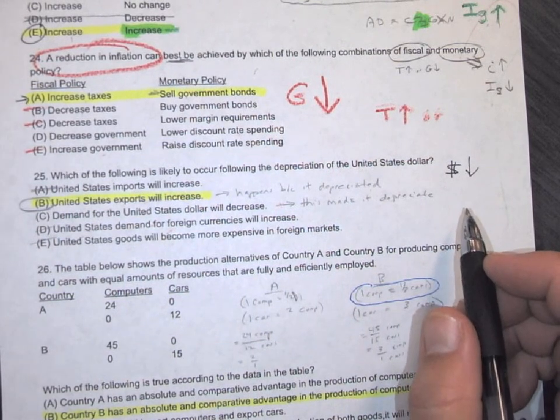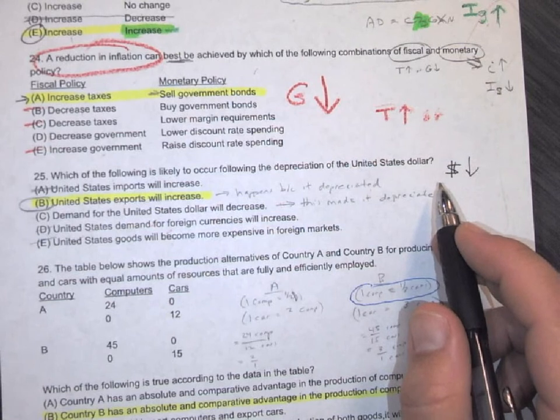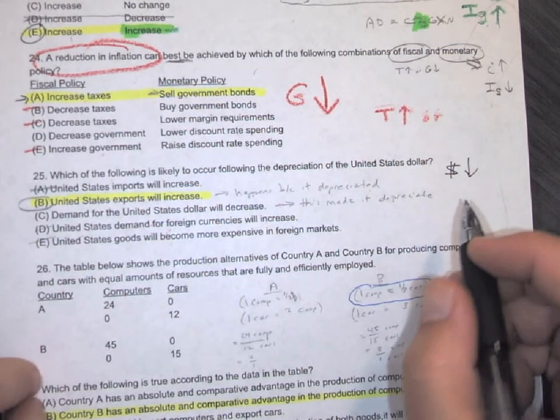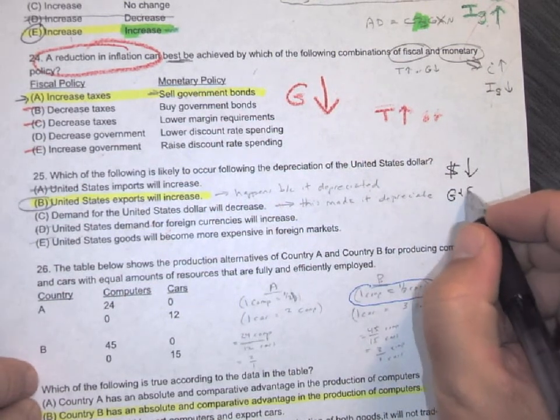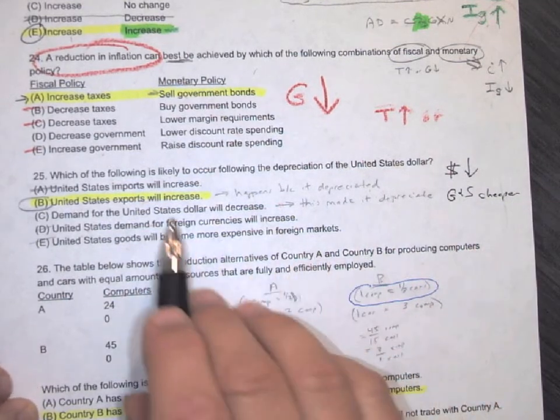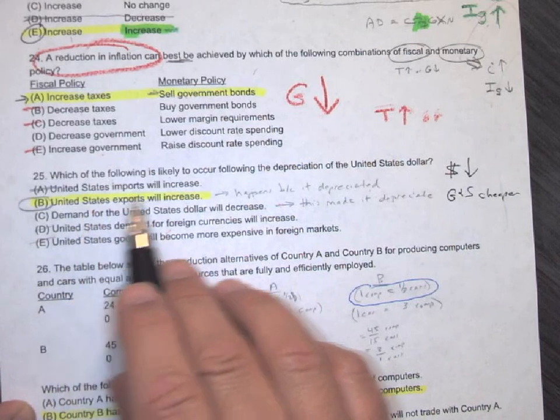Do they get more dollars or fewer dollars? They get more dollars, don't they? So what does that do to our goods and services? Are they cheaper or more expensive? They're cheaper, aren't they? So when the dollar goes down, our goods and services become cheaper. And when our stuff is cheaper, people will buy it, won't they? So our exports will increase.